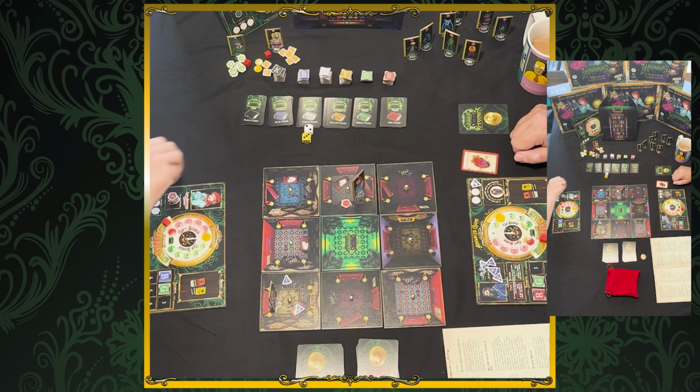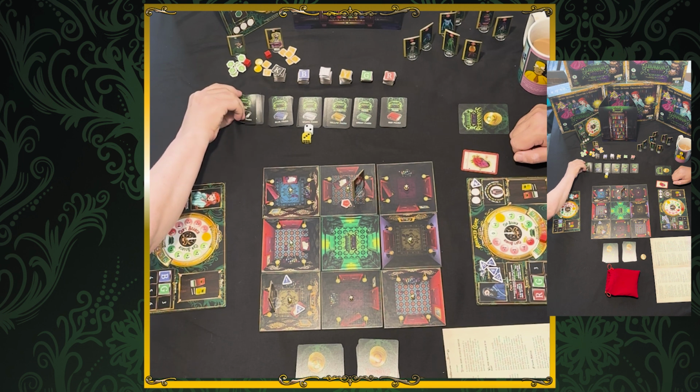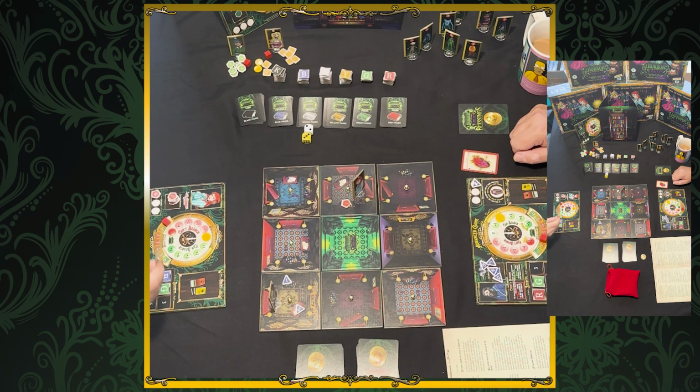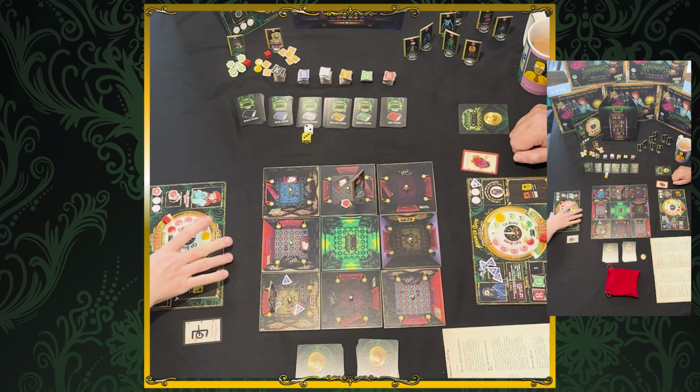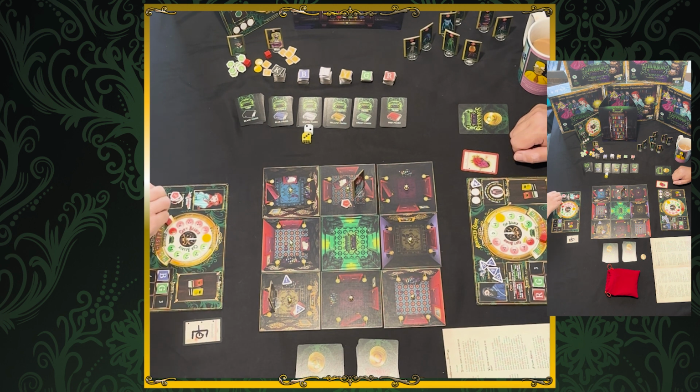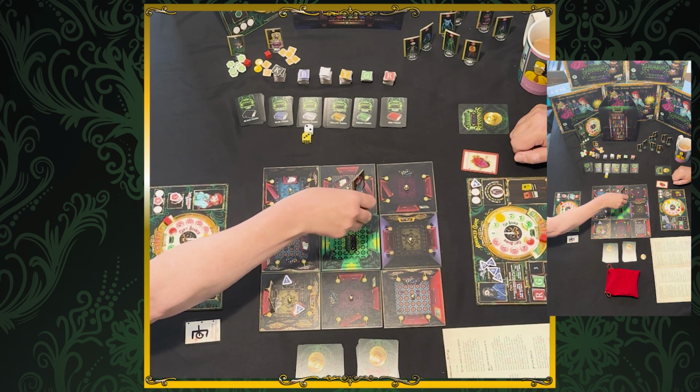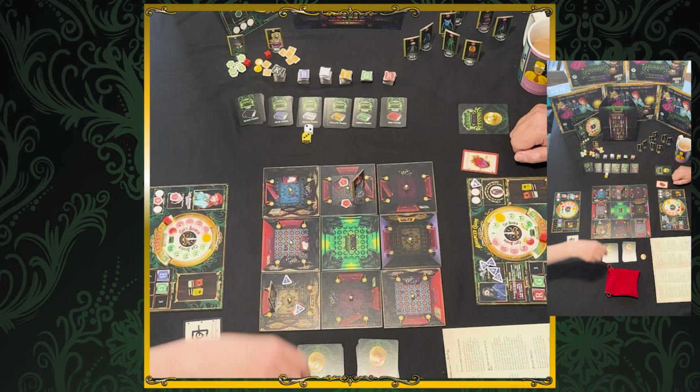Okay. And I haven't got a black page, so that's fine. I will search number 2. Search the drawer.